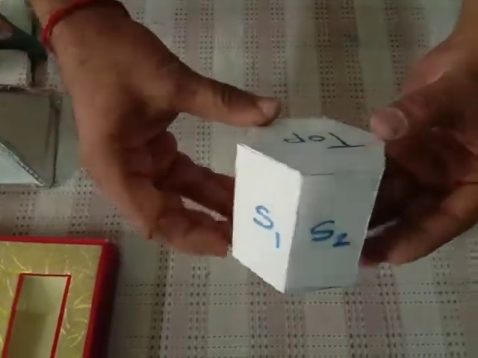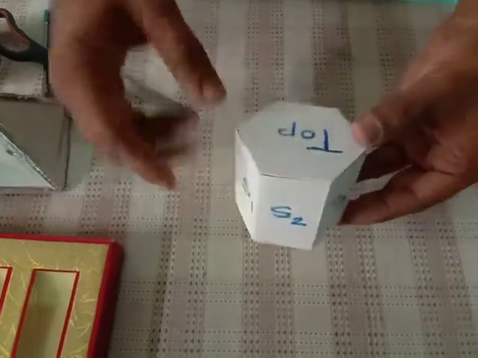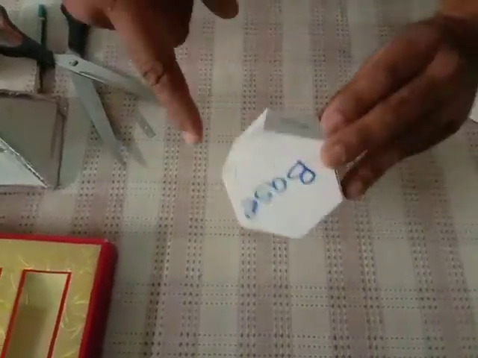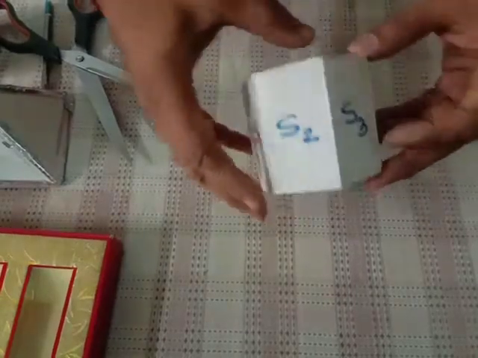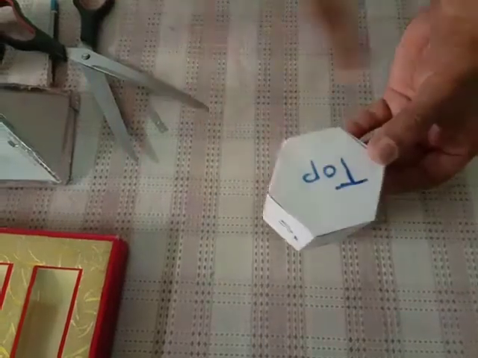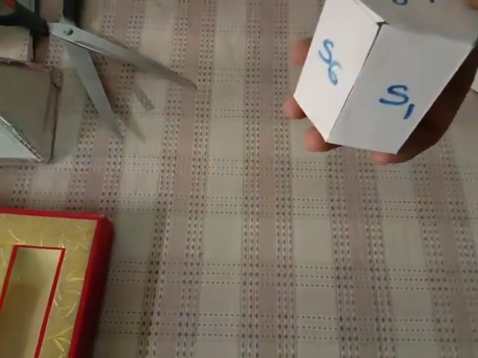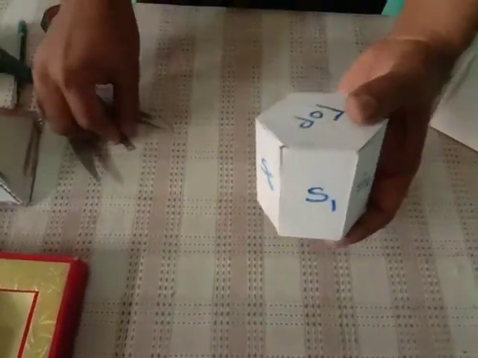Now let us take an example of a hexagonal prism. A prism is nothing but a solid which has the same size of top and base, and all its sides are rectangles. For example, this is a hexagonal prism, meaning the base and the top are hexagons and it has 1, 2, 3, 4, 5 and 6 rectangular faces, 6 rectangular sides.